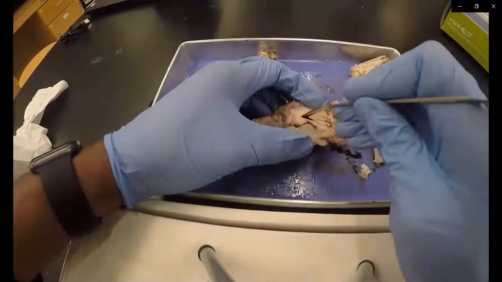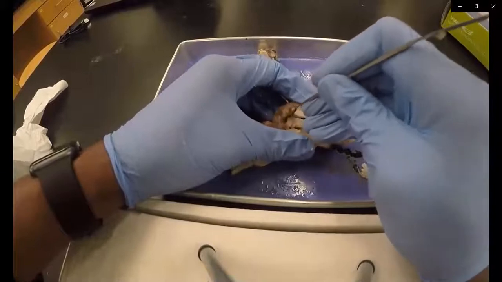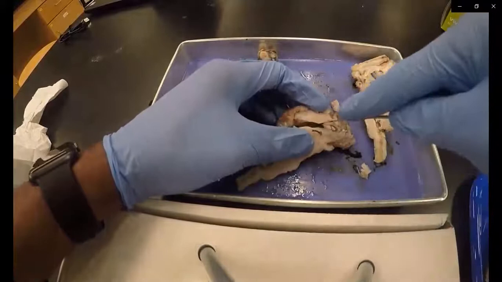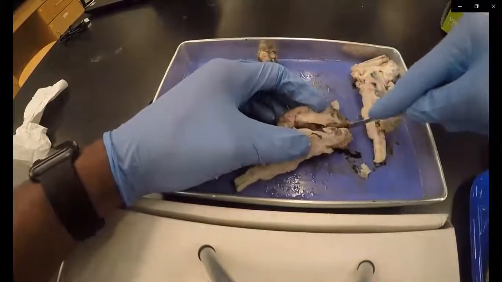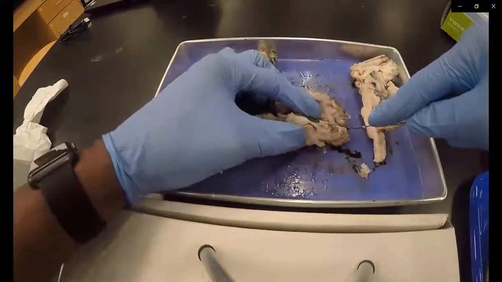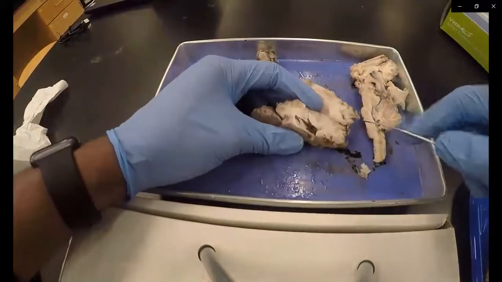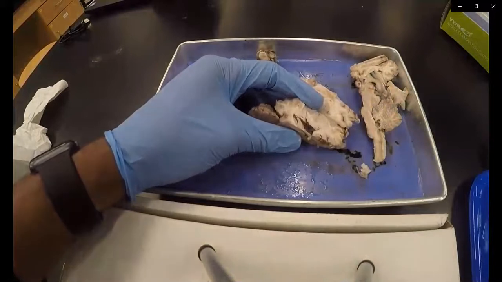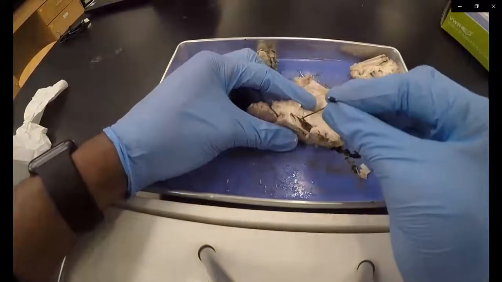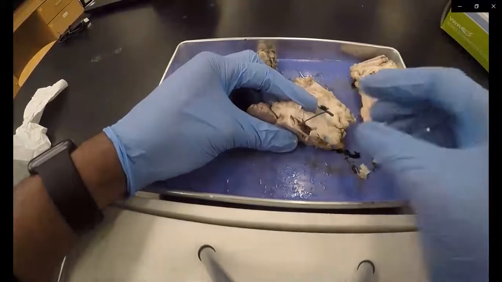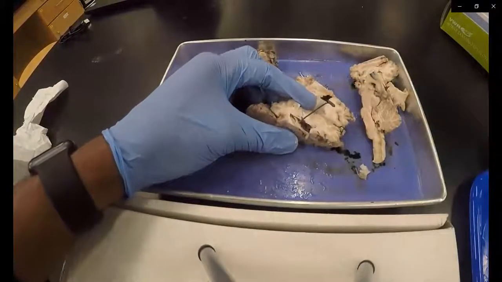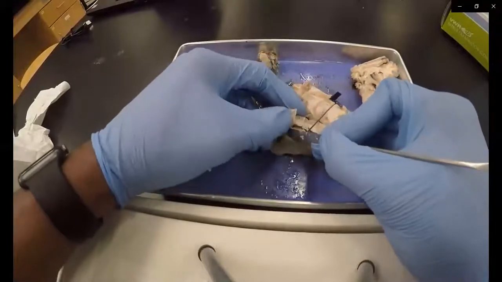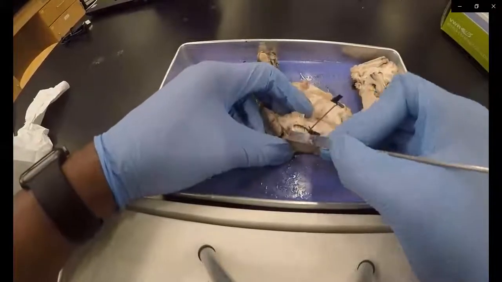In order to expose the hippocampus, you have to make a horizontal cut at the floor of the lateral ventricle, in order to remove portions of the internal capsule. This pin is roughly being placed in the fornix. The remainder of the internal capsule is being removed.